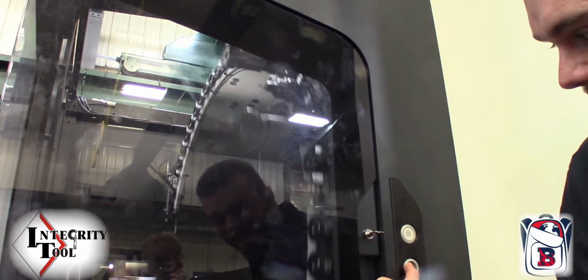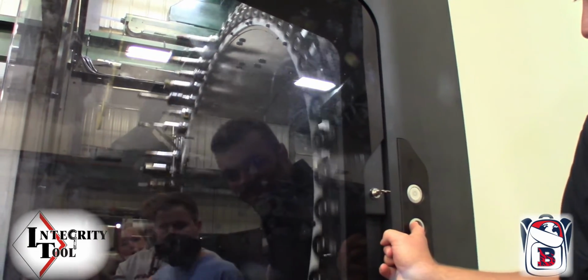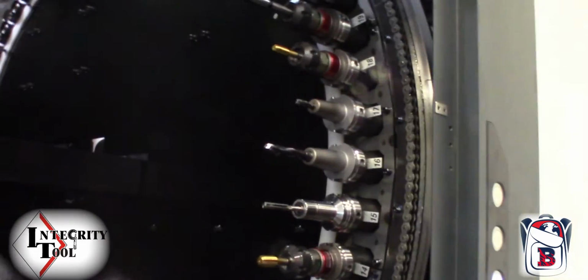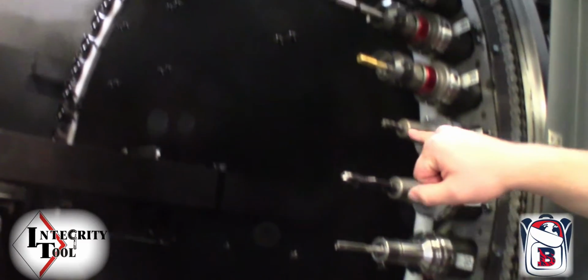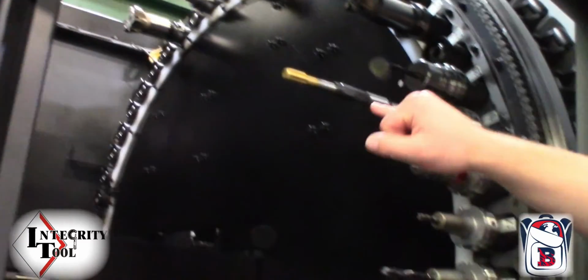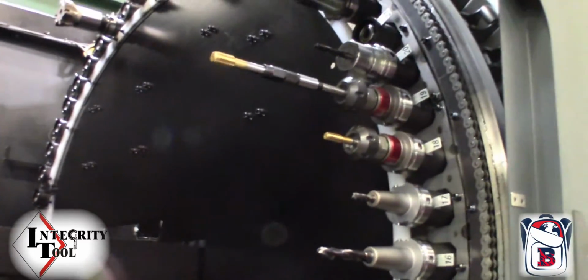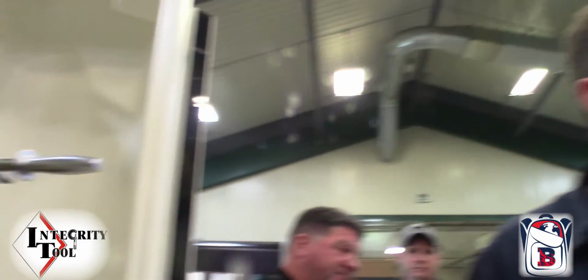Little Ferris wheel bit. Yep. So all those are different tools for different types of machining. We got drills, end mills. These are taps that make threads, so bolts can go in. You can lift it up and put it on there and it won't let go.